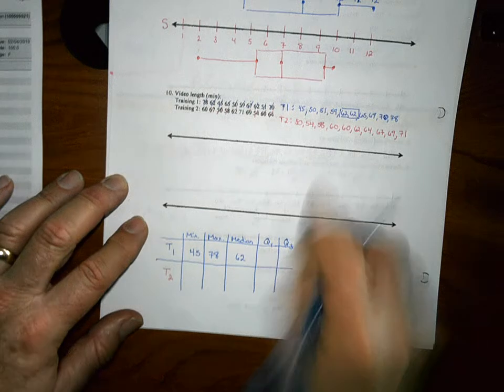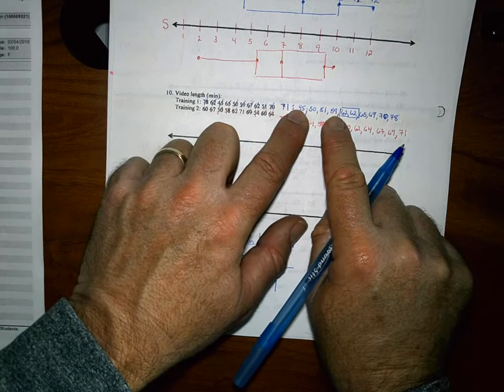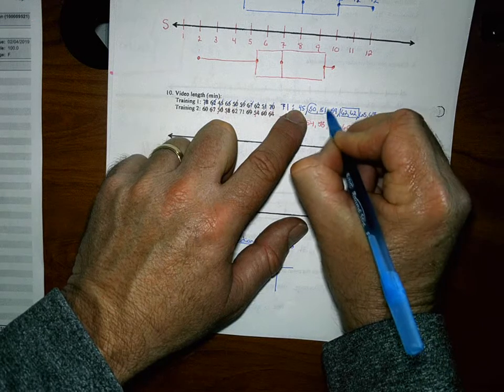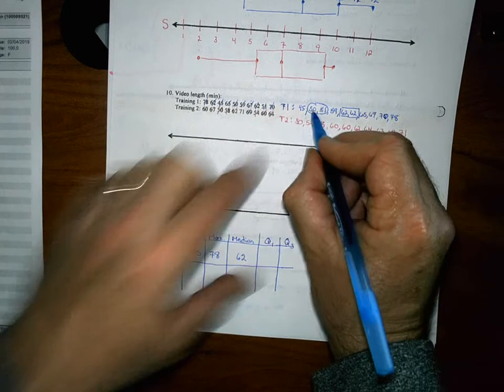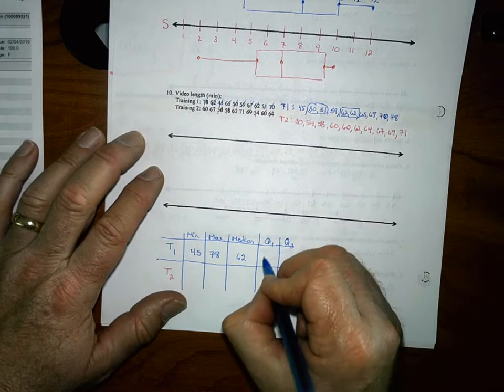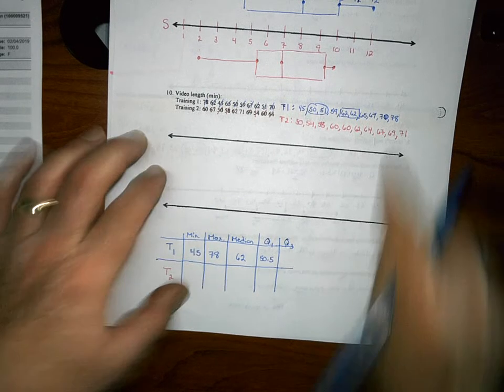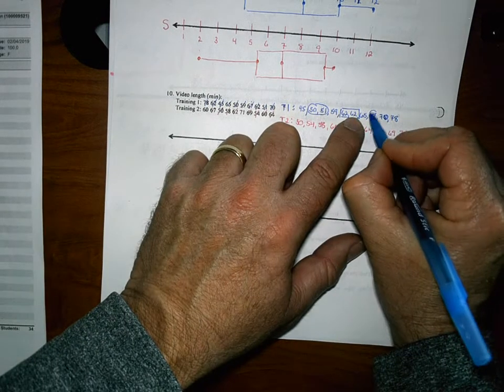Q1 is the middle of my lower values, and I have 2 of them. So what do I do if I have 2 of them? I add them up, 50 plus 51, and I divide that by 2. That would be 50.5.